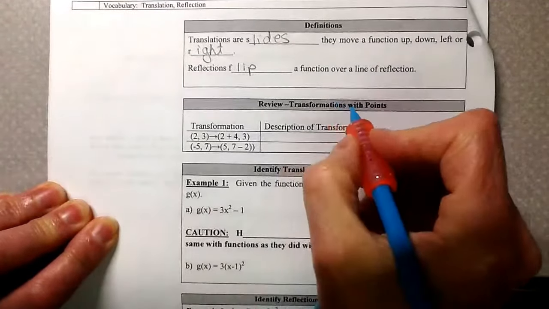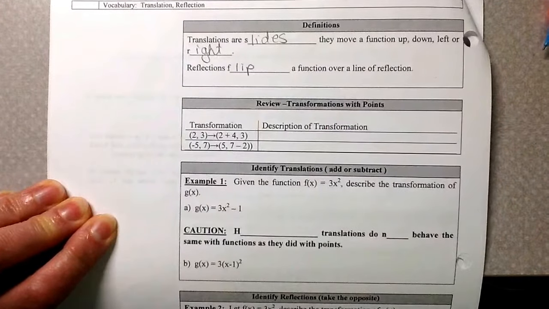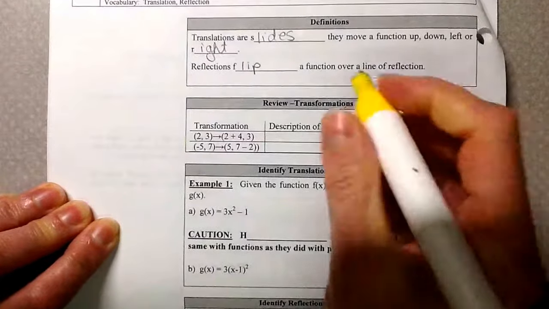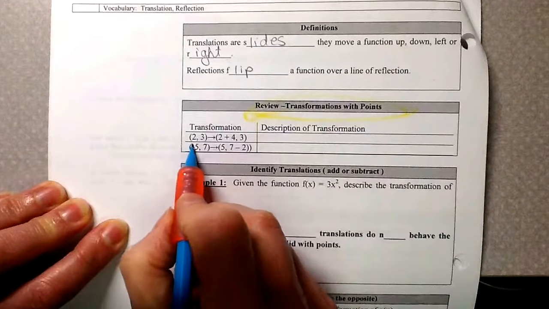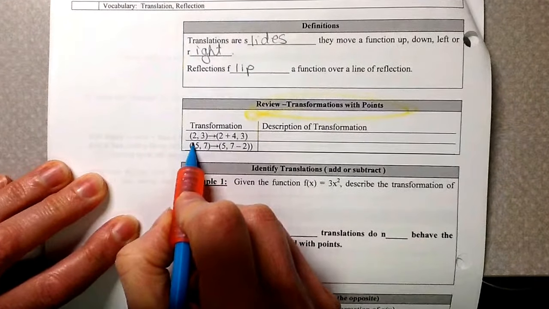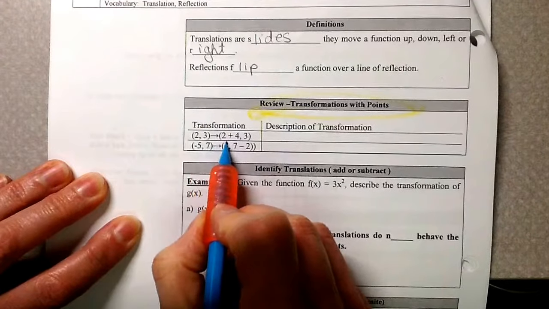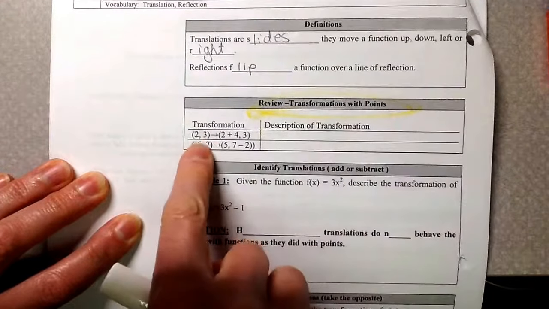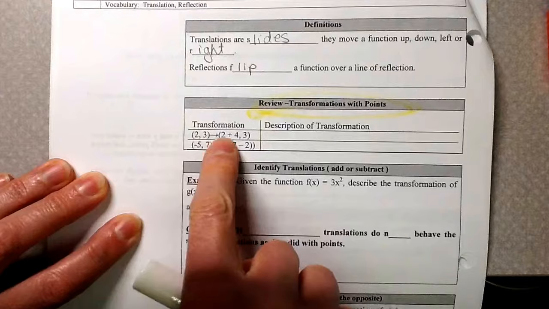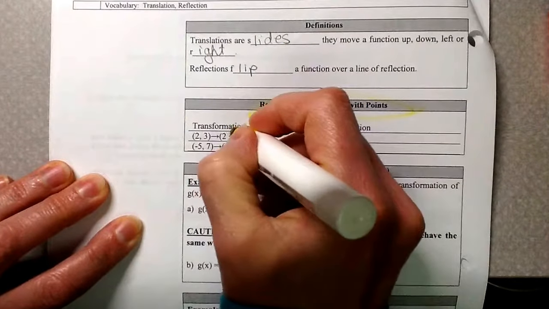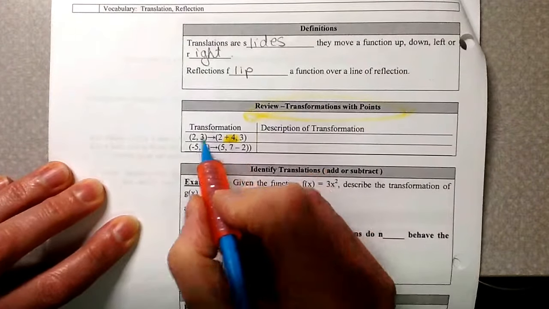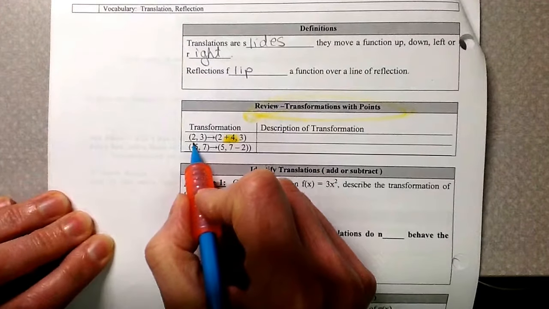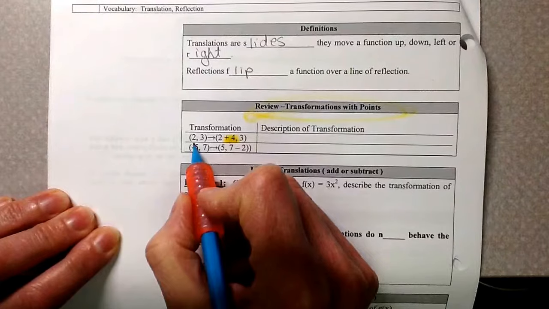Now, transformations with points, we started out doing in chapter 1 before we went to functions, so we're just going to review that again. When you have a point, you want to see what the change is. If you're doing a transformation, does it affect the x or does it affect the y? This is (2, 3), so here's the 2, here's the 3. This plus 4 is the transformation because it wasn't over here. So we need to decide first if it's horizontal or vertical.